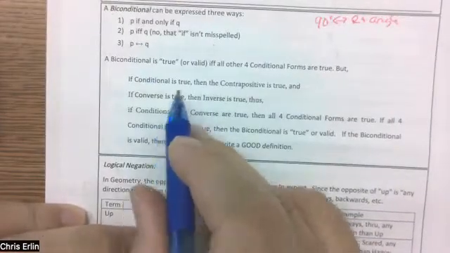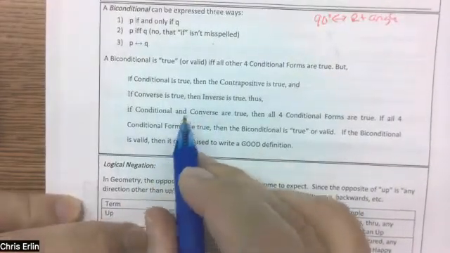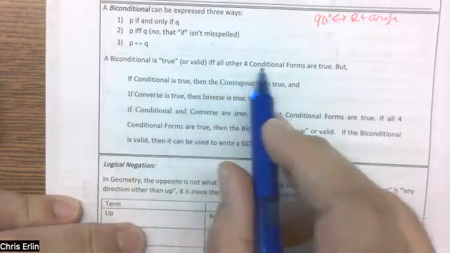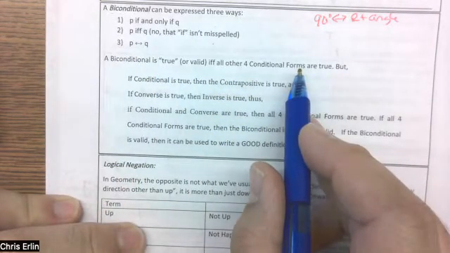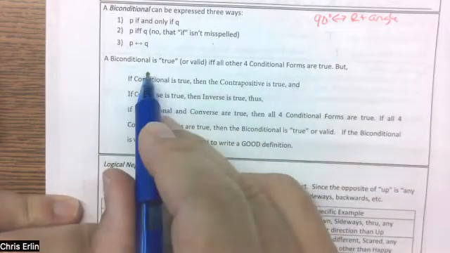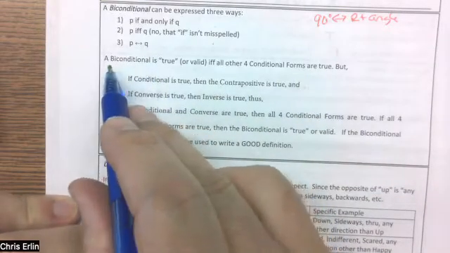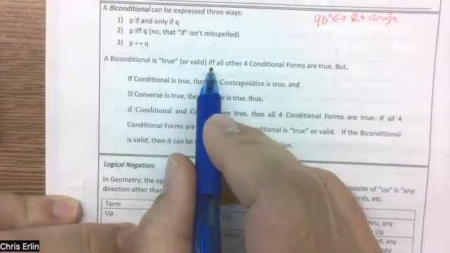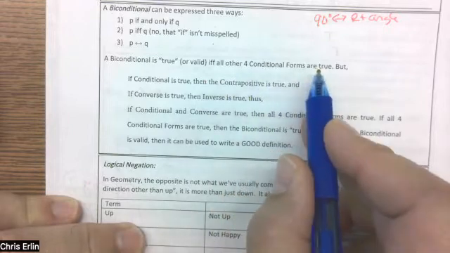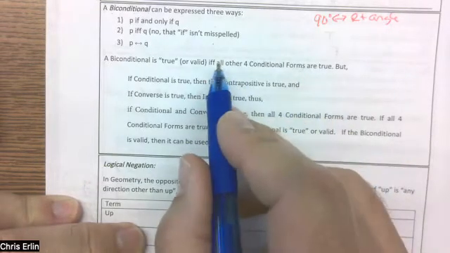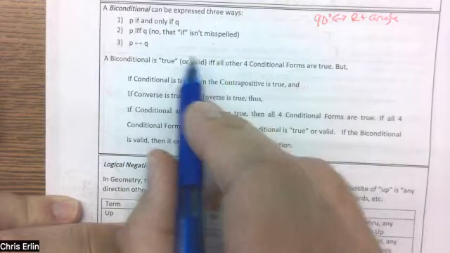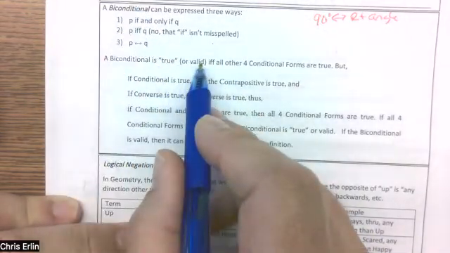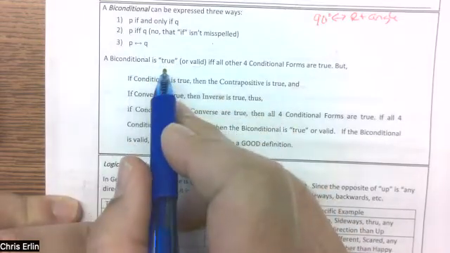Please stick with me here and get the material I've got here. If a biconditional is true, then all other forms of conditional are true. I'm telling you, that's the definition of biconditional. So I'm phrasing it this way. A biconditional is true IFF all other four conditions are true. What does IFF stand for? If and only if. In other words, I'm using a biconditional format to define biconditional.